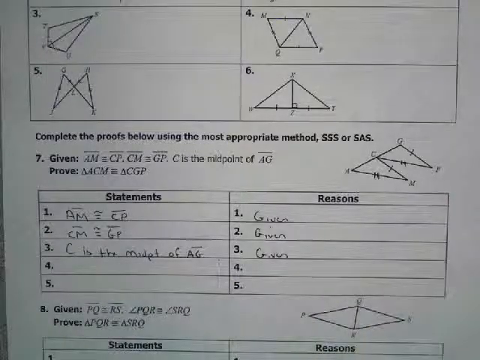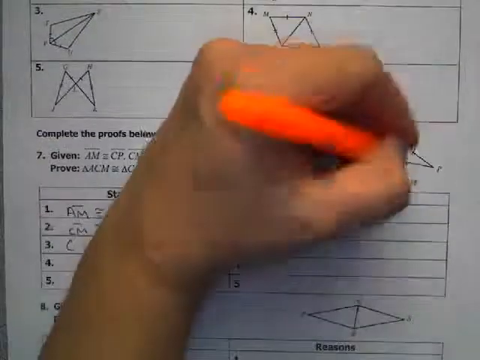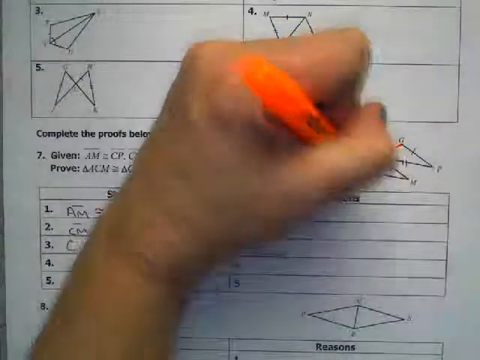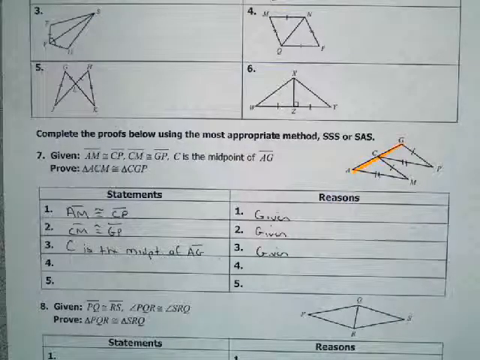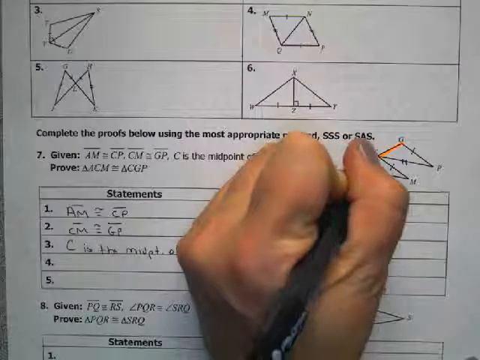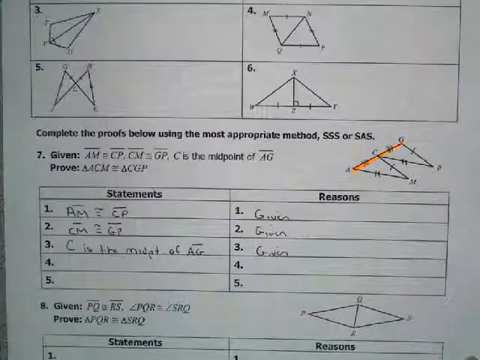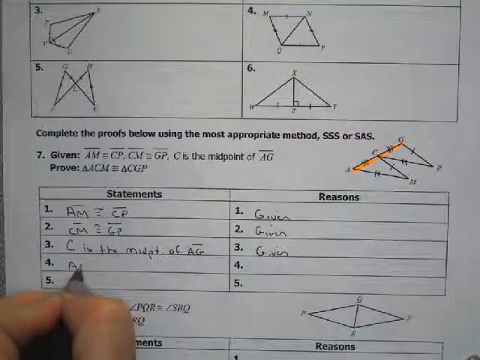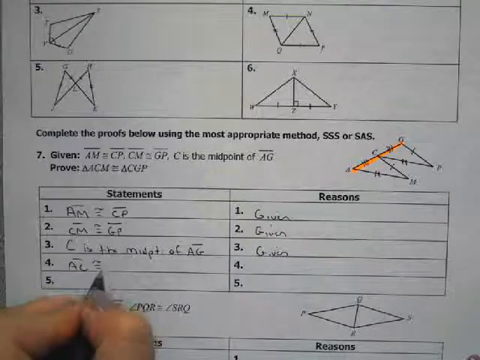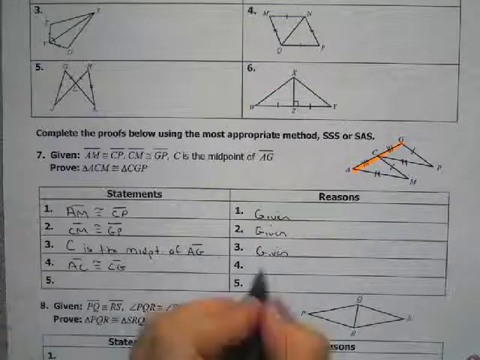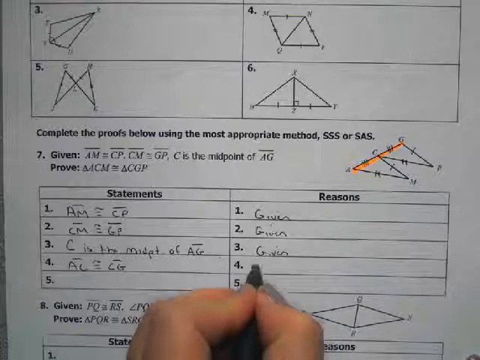And because C is a midpoint, so we're looking at segment AG right here, that whole segment, if C is the midpoint, that means segment AC is going to be congruent to CG. And that's the last piece of information that we needed, and that's definition of midpoint.